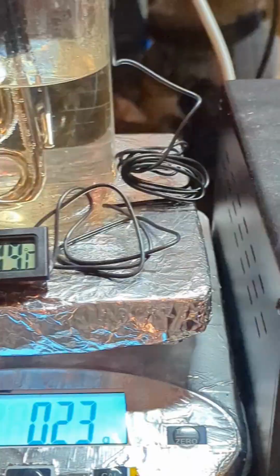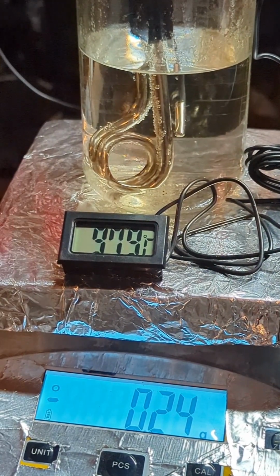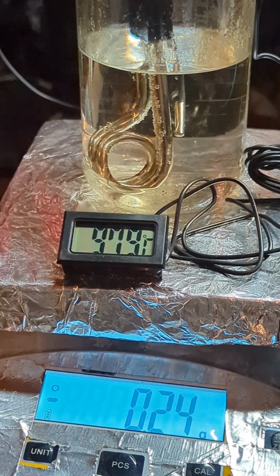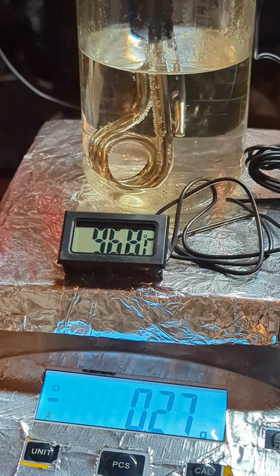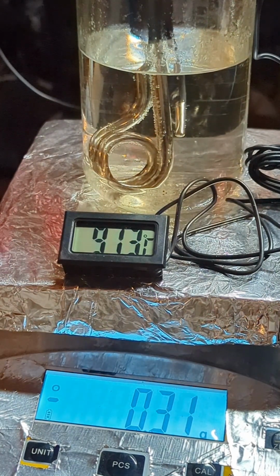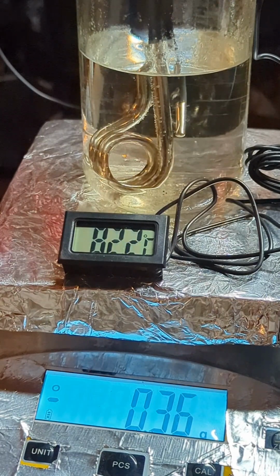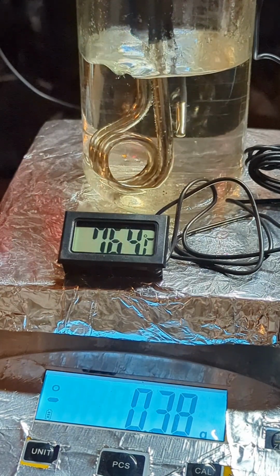So after turning the power off, noting the loss of weight there of about 1/4 of a gram, at almost boiling point. Now notice how the weight continues to drop long after the power's been shut off here. And the temperature is dropping now under 80 degrees, but notice how the weight continues to drop.